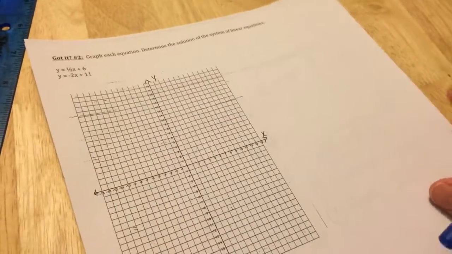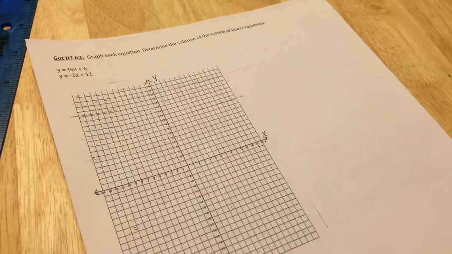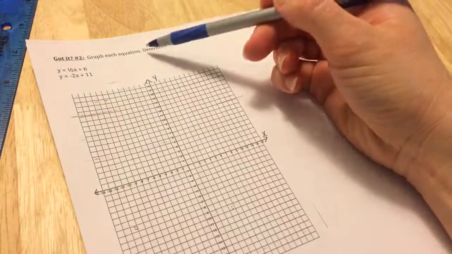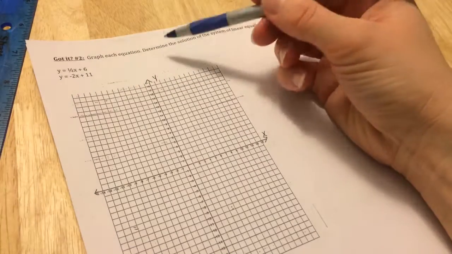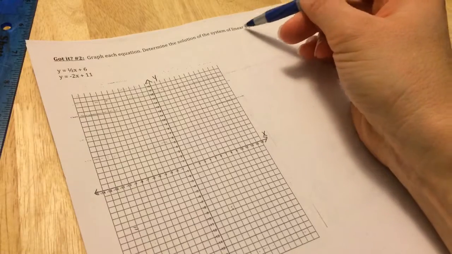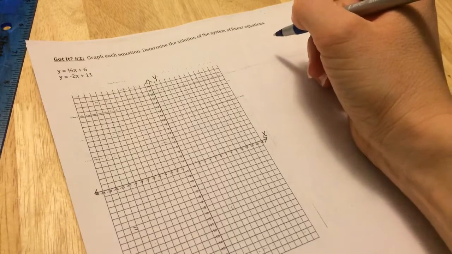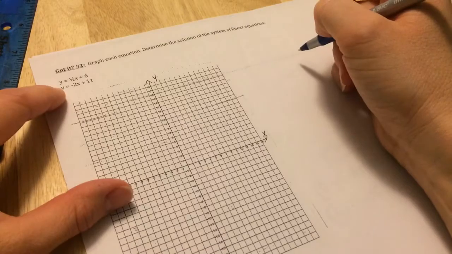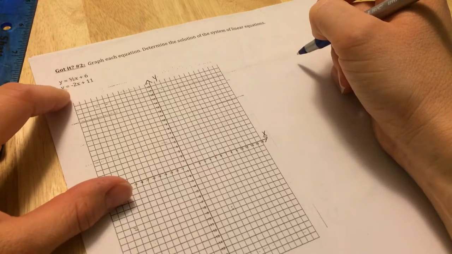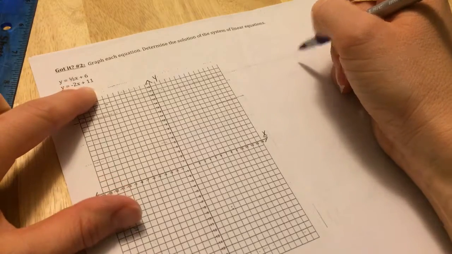Make sure before you watch this video that you have tried the Got It. That way you know whether you understand it or not. They're asking us to graph each equation, right? We're going to graph it separately and then determine the solution of the system of linear equations. We have our two equations, y equals 1/2 x plus 6, and then y equals negative 2x plus 11.